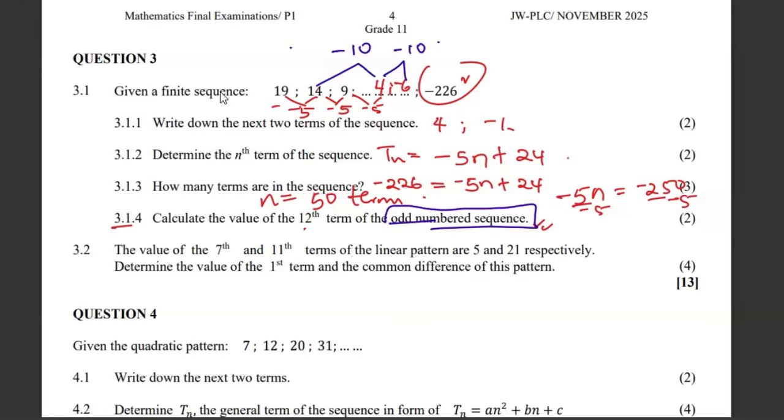If I look for the Tn of that pattern, it's going to be negative 10n plus 24. Since you're looking for the 12th term, it's negative 10 times 12 plus 24, so negative 120 plus 24, which becomes negative 96.